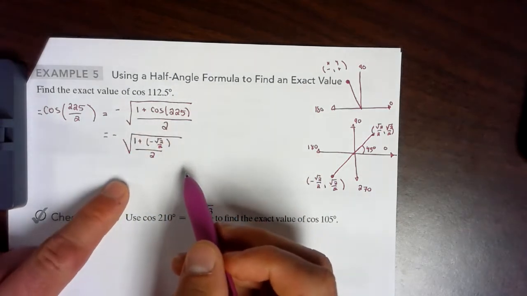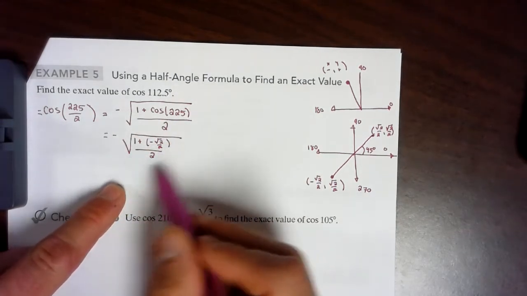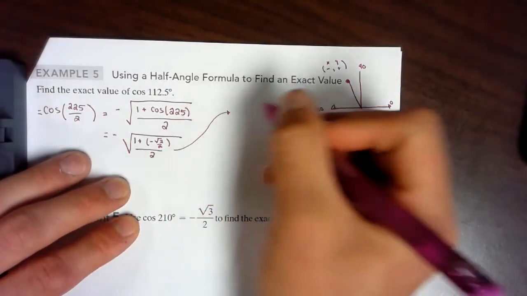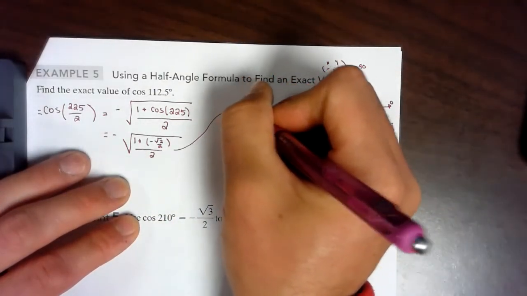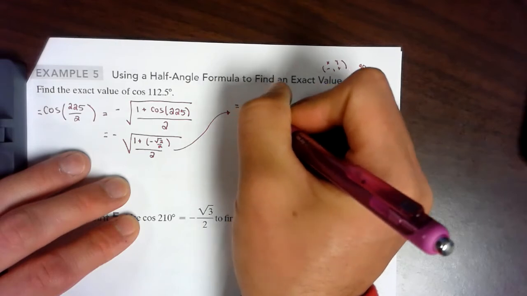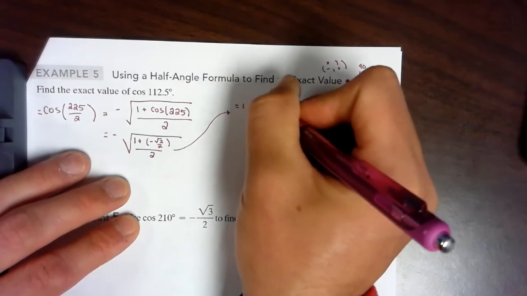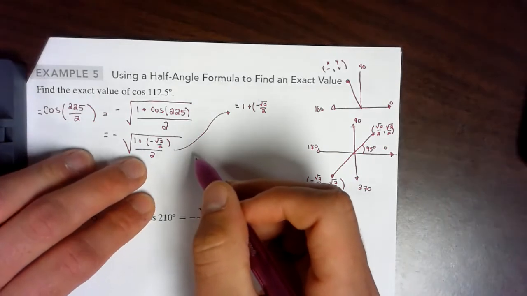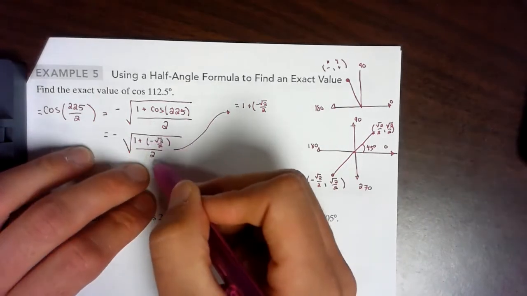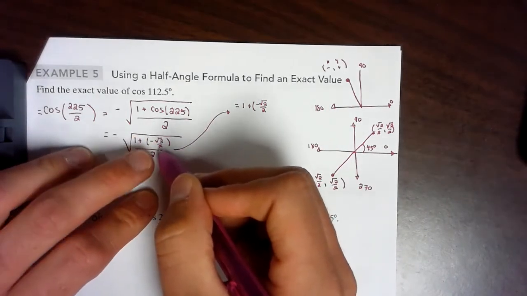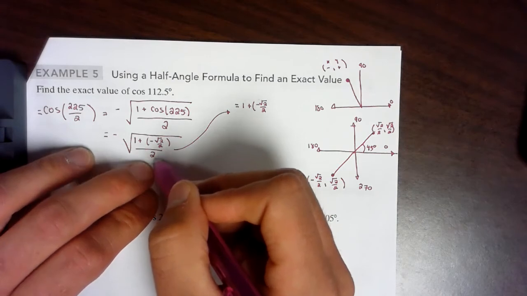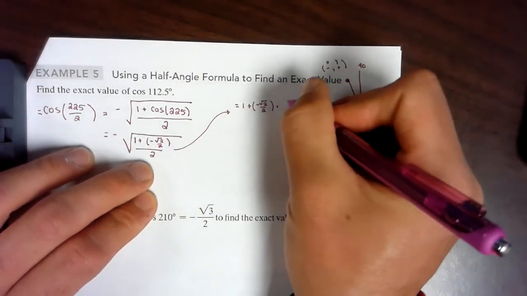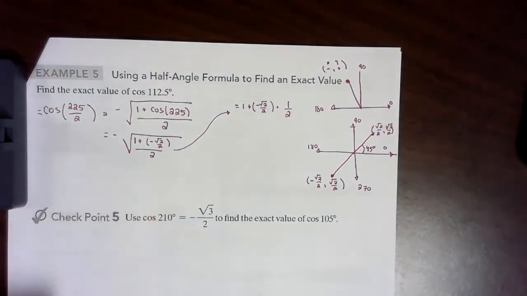The next thing, and this can be a little tricky, is we need to simplify this fraction here. So I'm going to do some side math, where I take what we're taking the square root of and work on simplifying that. So this is 1 plus negative root 2 over 2, and since we have a fraction divided by a value, let's copy the top, change division to multiplication, and flip the bottom. So instead of dividing by 2 over 1, we're going to multiply by 1 over 2, the reciprocal.